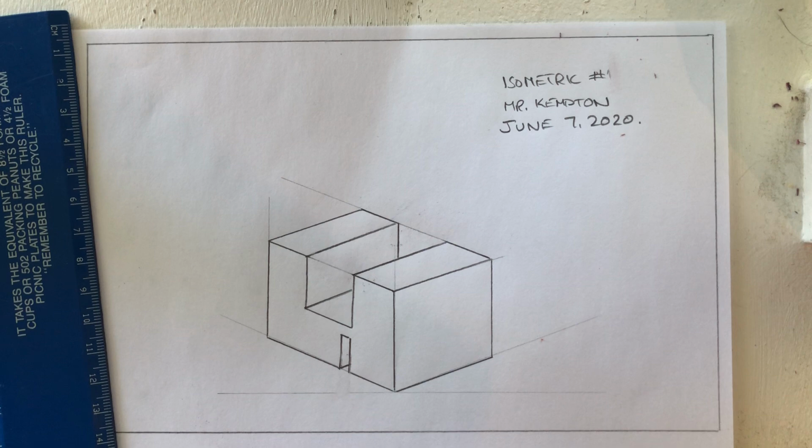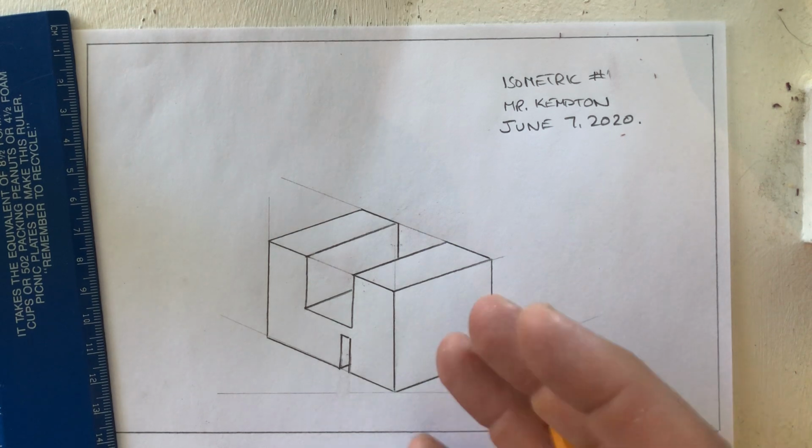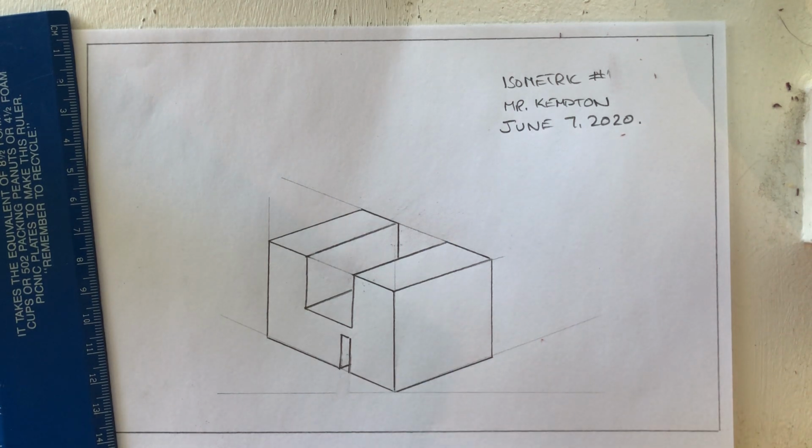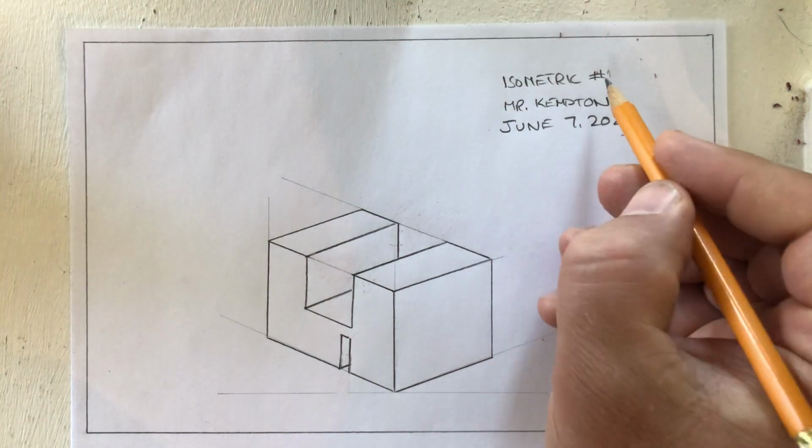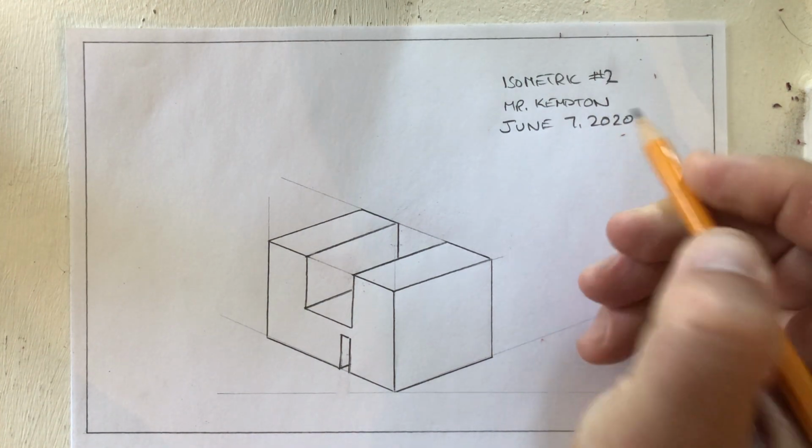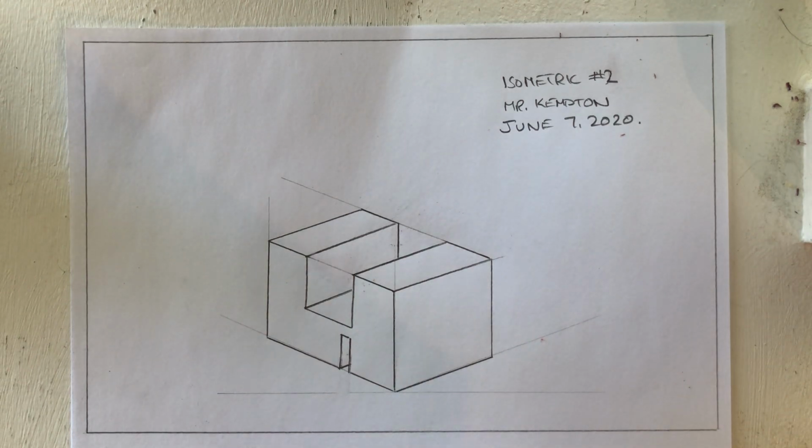So very quickly we have modified drawing number 1. Now I modified mine for ease of the lesson, but I expect you to do 2 completely different drawings. So I'm now going to make this isometric number 2, done by Mr. Kempton, and I'm doing those on the same day. So there's the date, June 7th. All right, so there's 1 and 2, easy, out of the way.